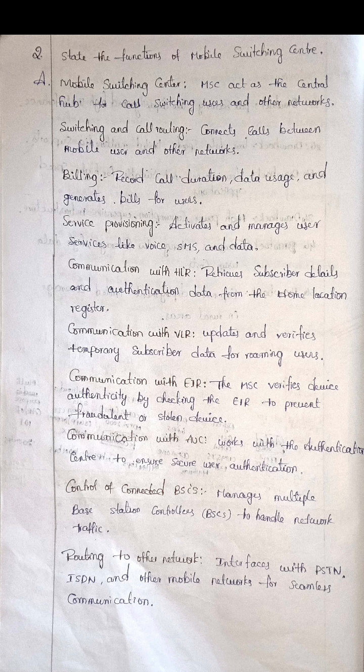And communication with AUC. AUC means authentication center. It works with the authentication center to ensure secure user authentication for security purposes. Control of connected BSCs. Manages multiple base station controllers, BSCs, to handle network traffic. And routing to other network interfaces, such as PSTN, ISDN, and other mobile networks, for seamless communication.